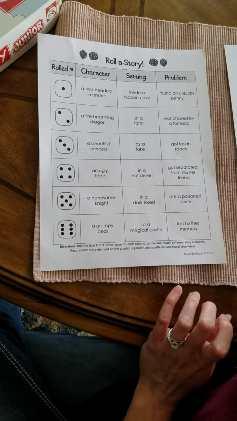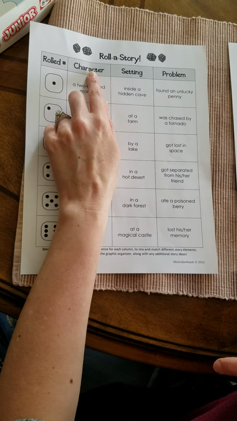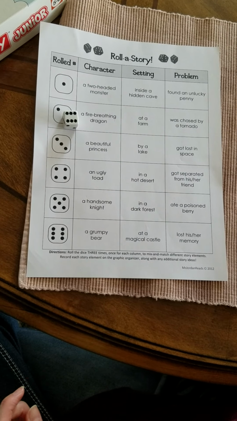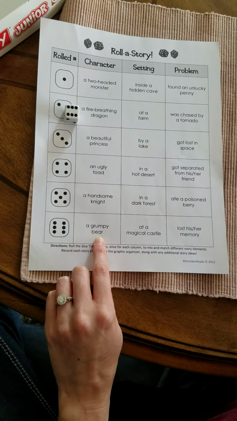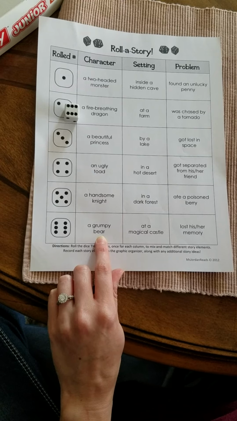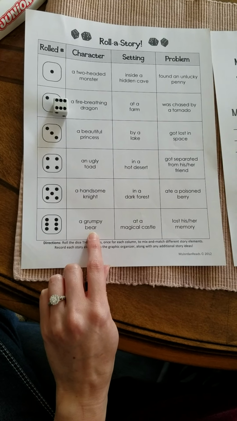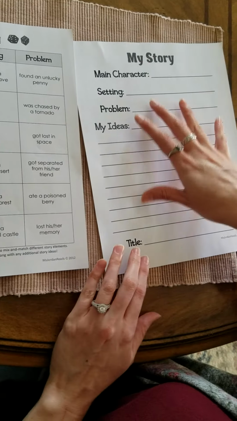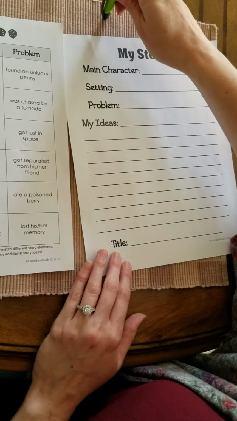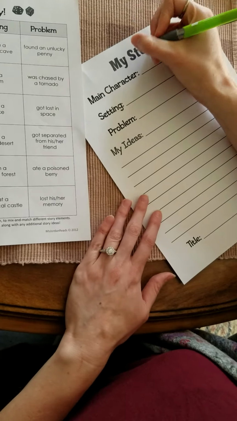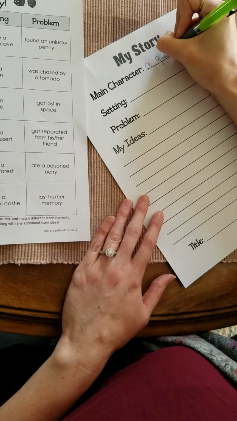So the first time you roll your dice, you're going to decide who your character is. So I'm going to roll my dice, and it looks like we got a 6. So my character is going to be a grumpy bear. So over here on my graphic organizer, for main character, I'm going to write in a grumpy bear.